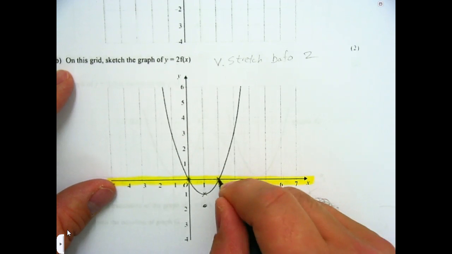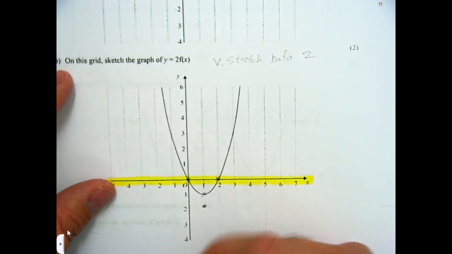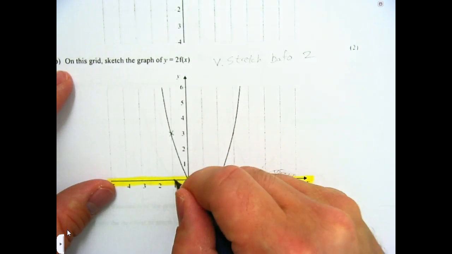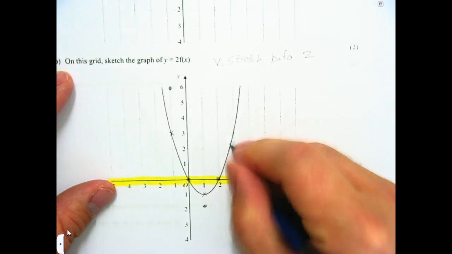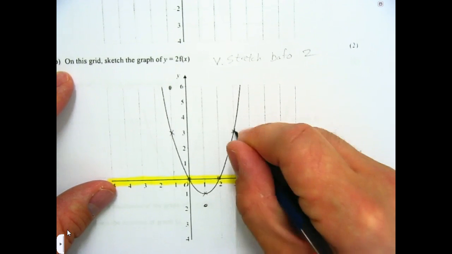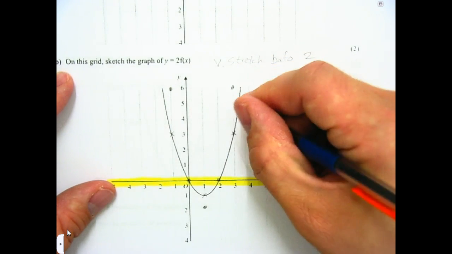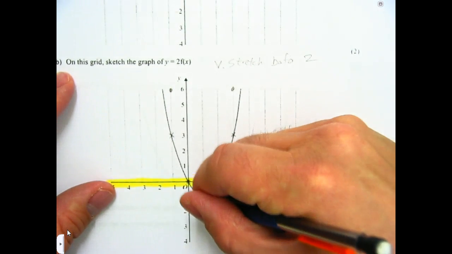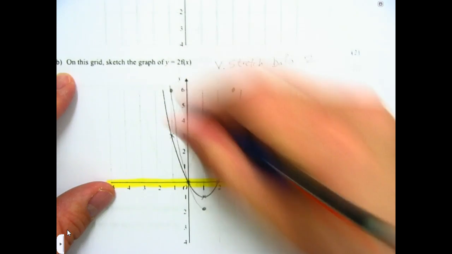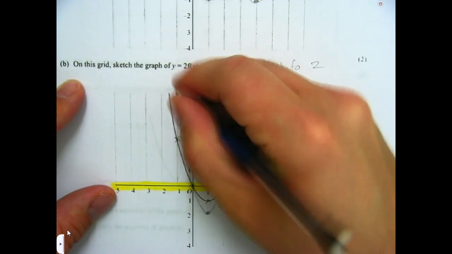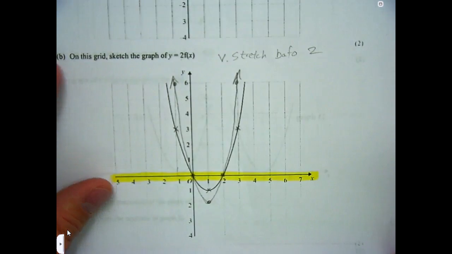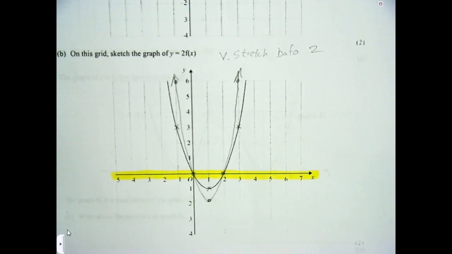If it's already 0 away, it stays 0 away. This point right here is 3 units away. It has to now become 6 units away. And this point that's 3 units away will now become 6 units away. Okay? So as we're doing this, it looks something like that.